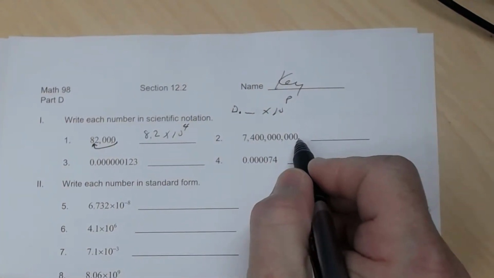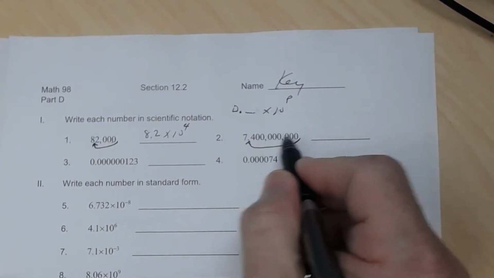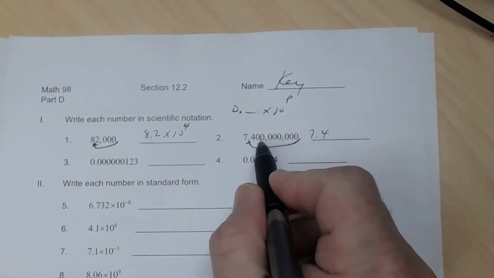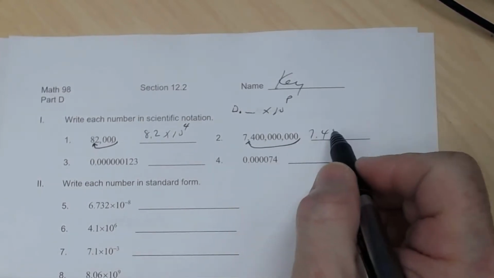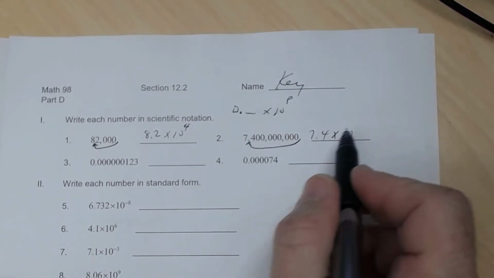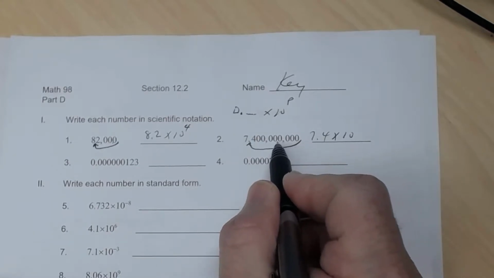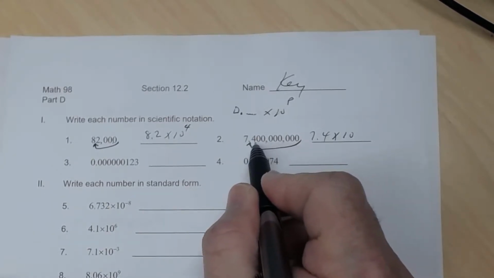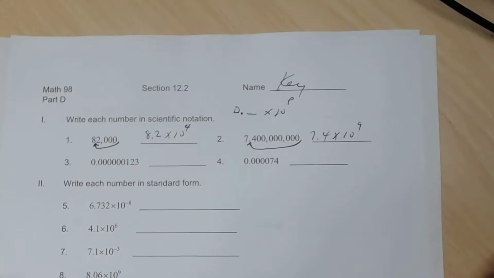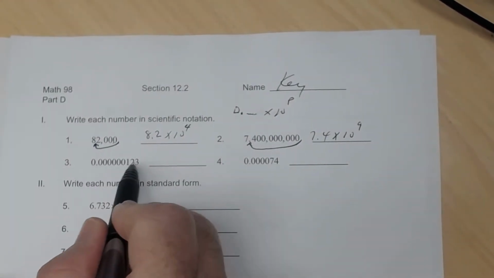Same thing here. You move the decimal point between the 7 and the 4, and I'm just going to say 7.4. All the rest are zeros, so you leave them off. But you have to say times 10, because that 10 to a power is going to take care of all those other zeros. So you went 1, 2, 3, 4, 5, 6, 7, 8, 9. So positive 9.